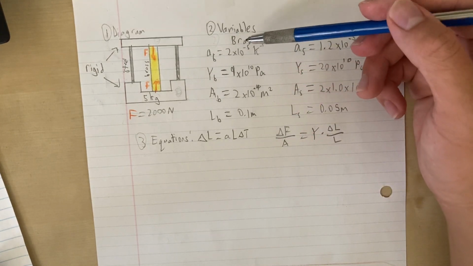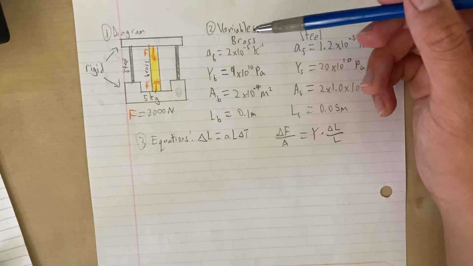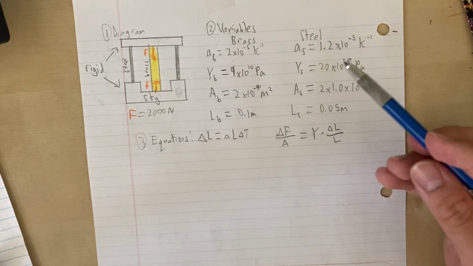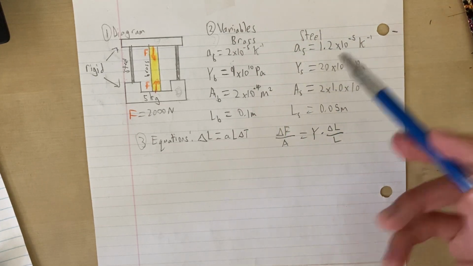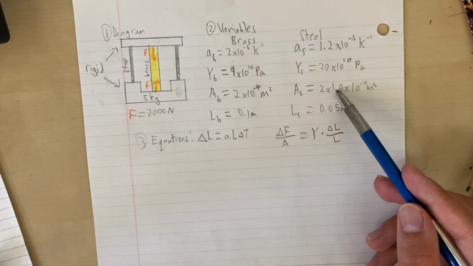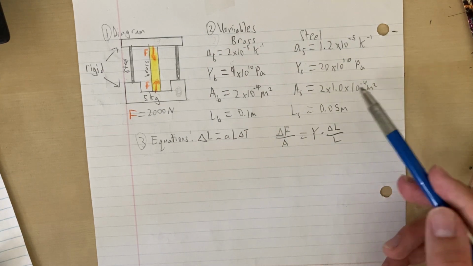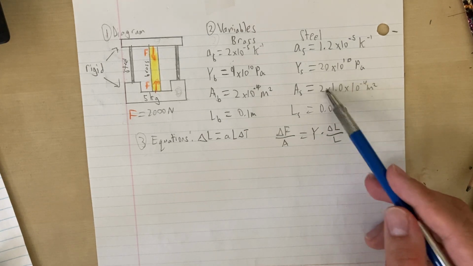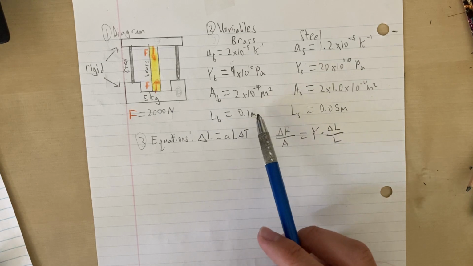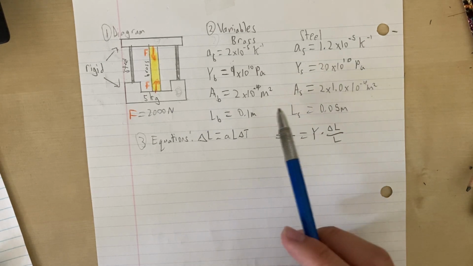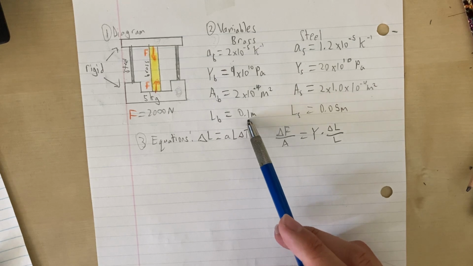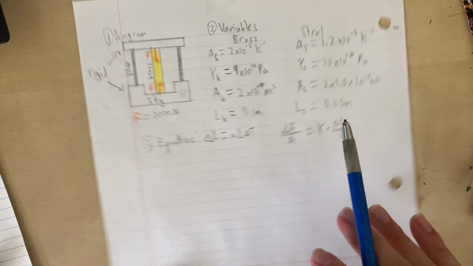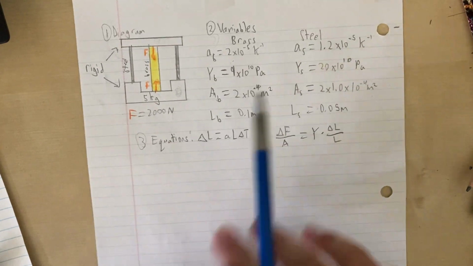Anyway, step 2 is going to be just identifying all your variables. So these are given, this is also given, and then for the cross-sectional area of the steel, there's 2 steel rods. Each of them has 1 times 10 to the negative 4 meters squared, so you can just add them up. So there's 2 of them, so that's why there's just 2 times over here. And then I also wrote the length in meters. In the question they're given in centimeters, but I find it's better to just label them all in SI units, because that's what you're going to be working with.